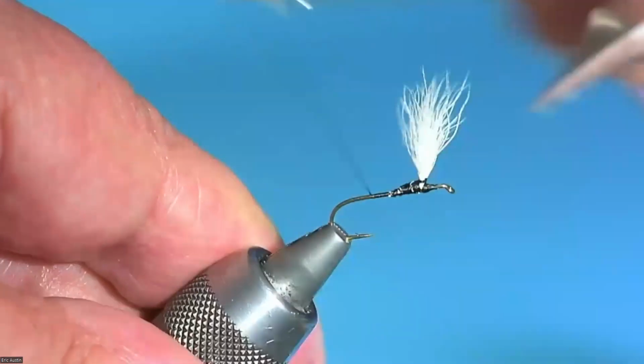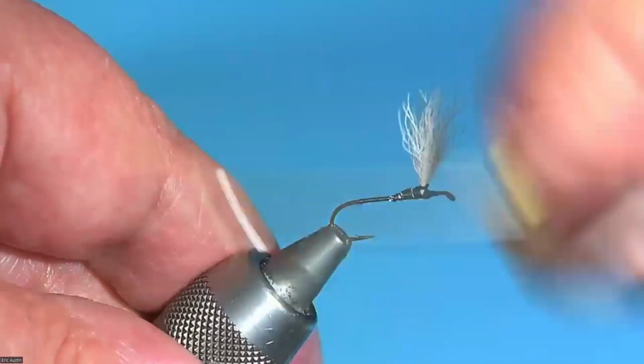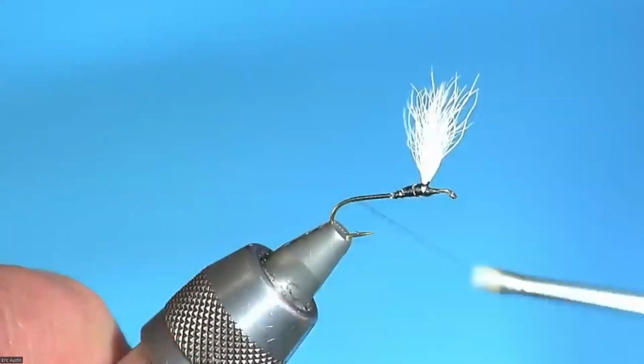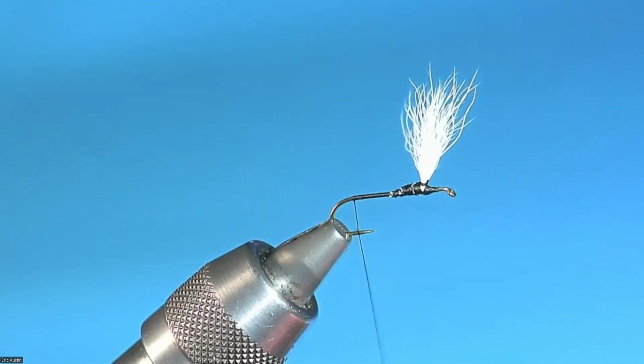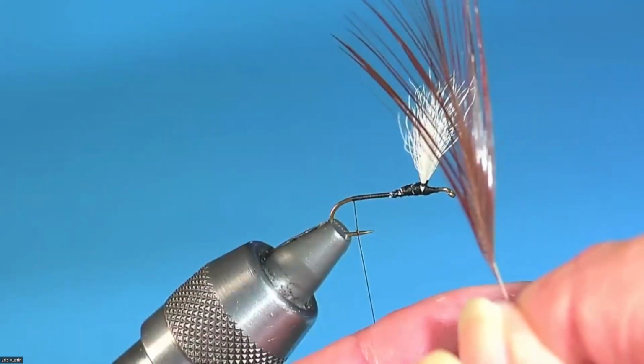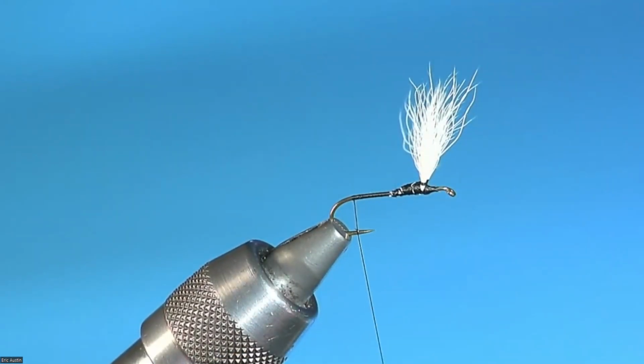And the next thing to go on is the tail. Now, the difference between Al's fly and this fly, or one of the differences, certainly, it may be the only difference, I'm not sure. This tail is hackle fibers. It's not golden pheasant tippet like the original Royal Coachman. It's not moose body hair or moose mane or any of that stuff. It's just brown hackle.